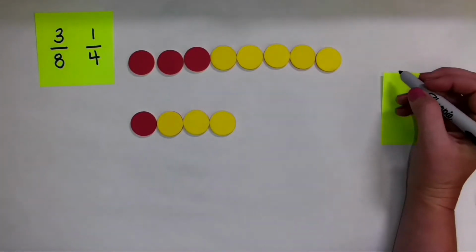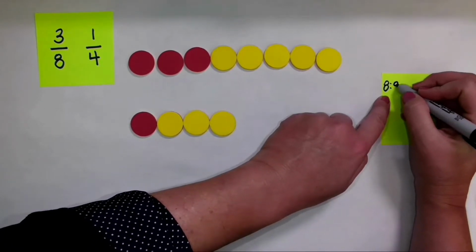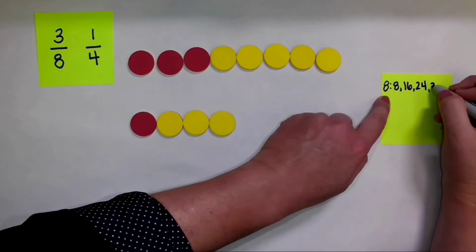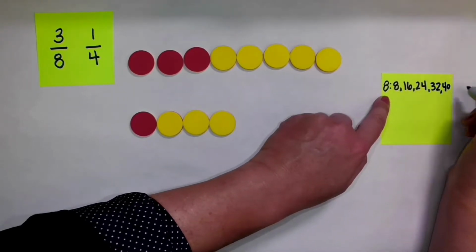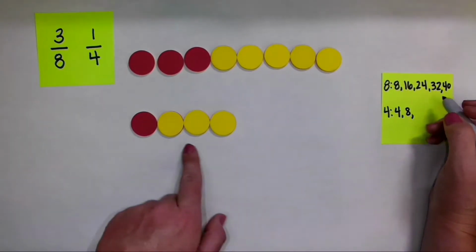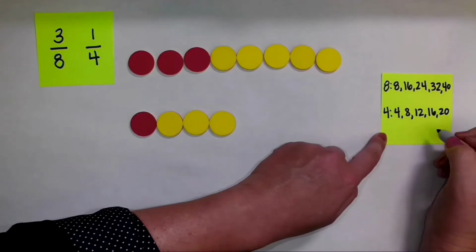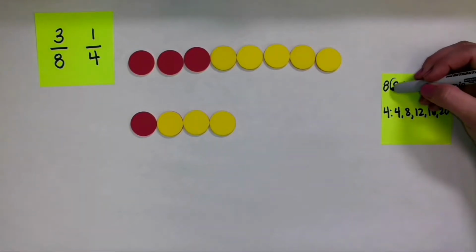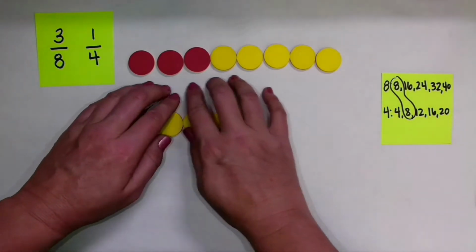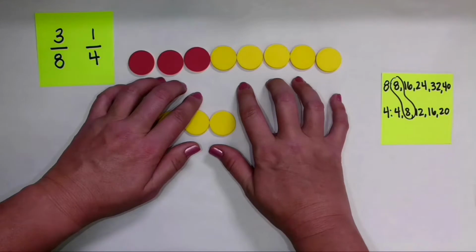So I'm going to list out the multiples for a fraction with a denominator of 8. So here my first 5 multiples: 8, 16, 24, 32, and 40. And my first 5 multiples for a fraction with a denominator of 4: 4, 8, 12, 16, and 20. Now my least common multiple, I like to circle it just like that, is 8. So here I have a fraction that has a denominator of 8. I don't need to do anything to 3/8.